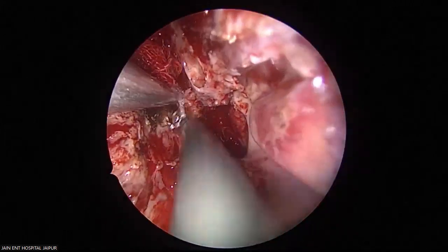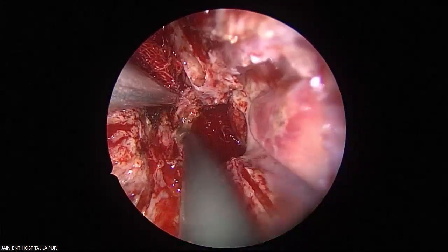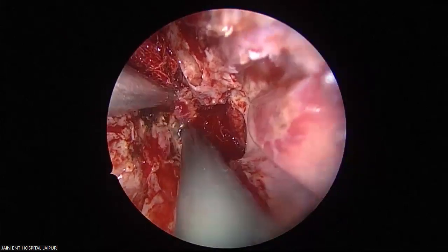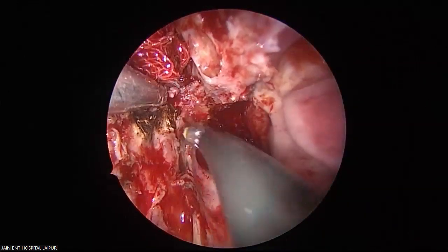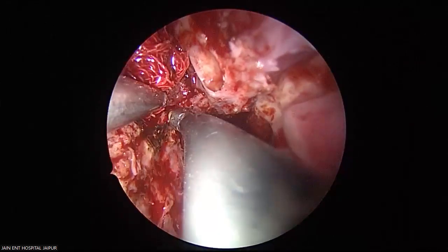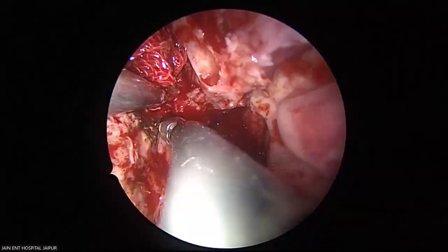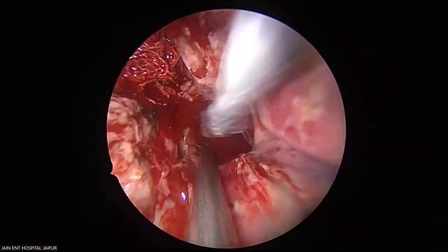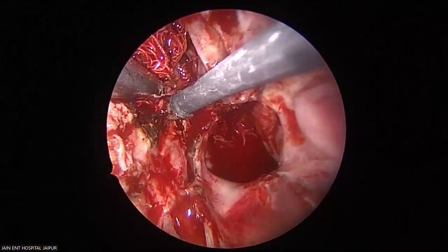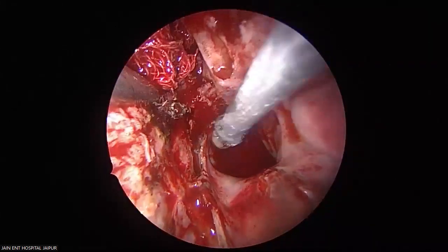Much better now? Okay. Yeah. Color. See, whatever bleeder is coming from the bone, see this? Never use the coblator over it.